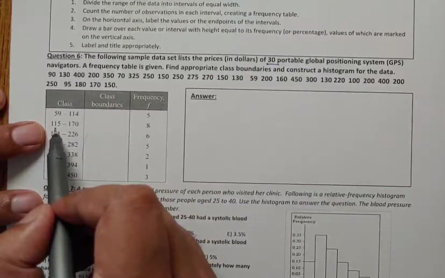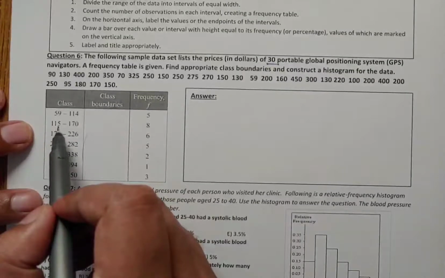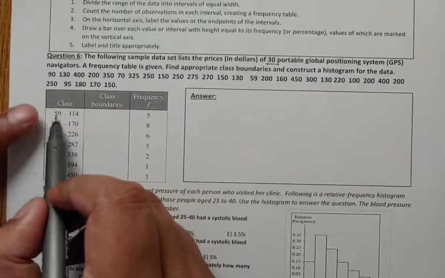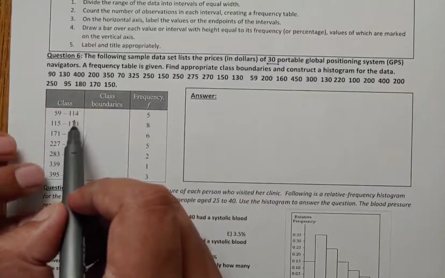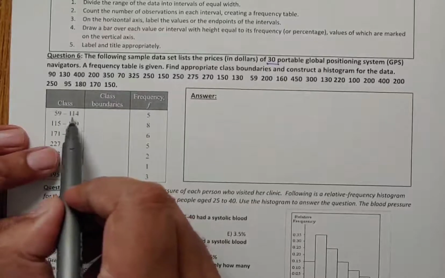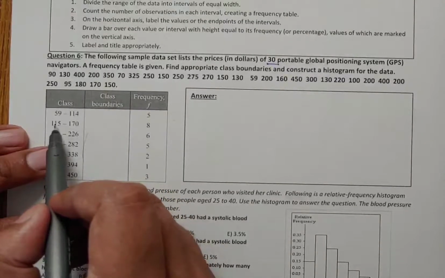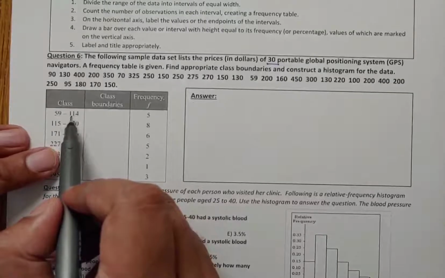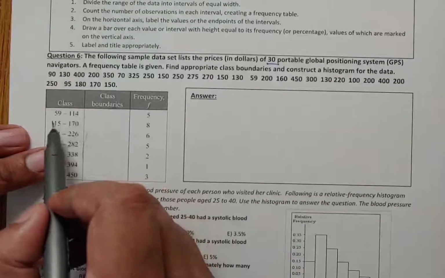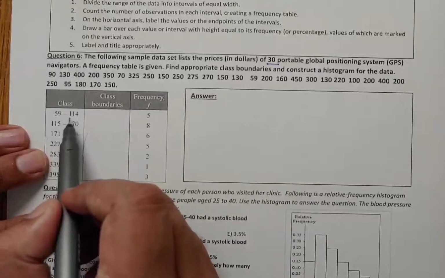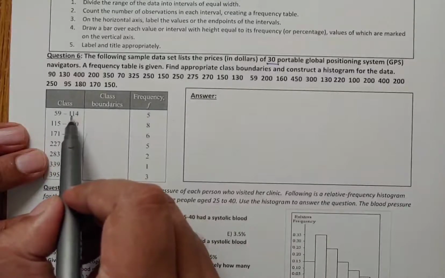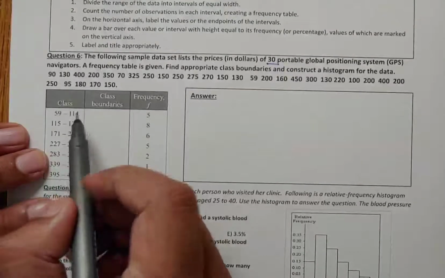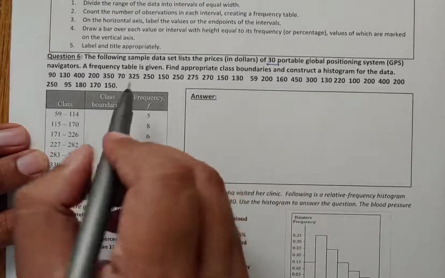So to make them touch, what we do is we extend the end numbers. So we extend the boundary. Okay, so how do we do that? So this ends at 114 and this starts at 115. So we go halfway further: we do 0.5 before 115, and 0.5 after 114, and we adjust the boundary this way.